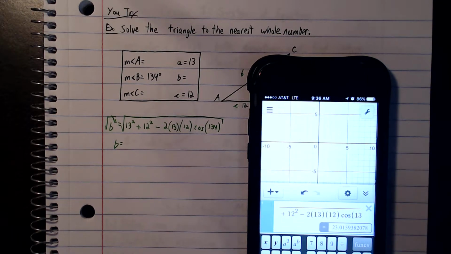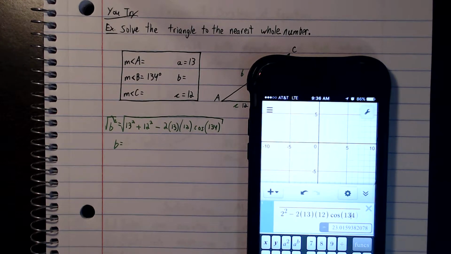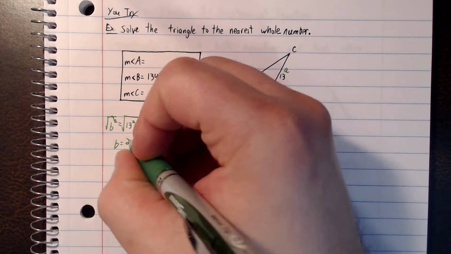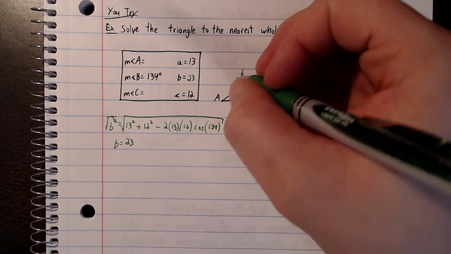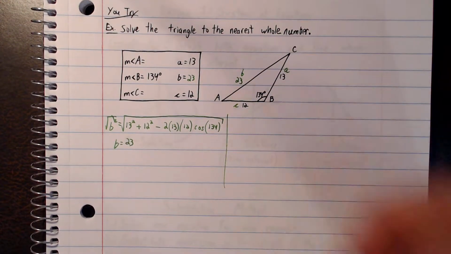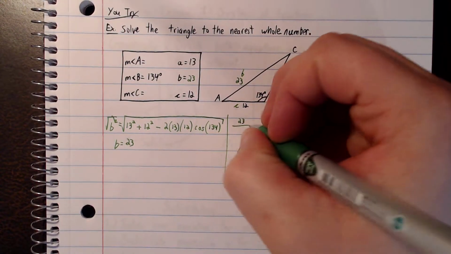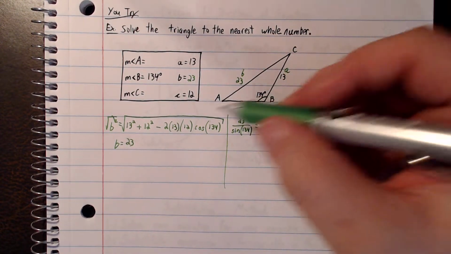Cosine 134. All right, so we come up with 23.0, so it's not going to round up, it's going to stay as 23. So 23. Not bad. All right, now we can use law of sines because we have one complete pair with B. So we'll do 23 over sine of 134. That was both B's.